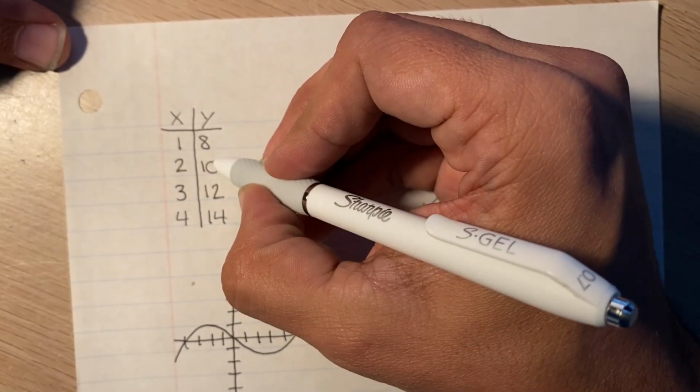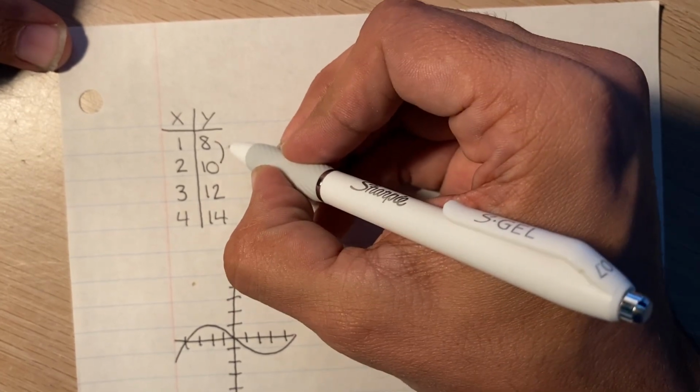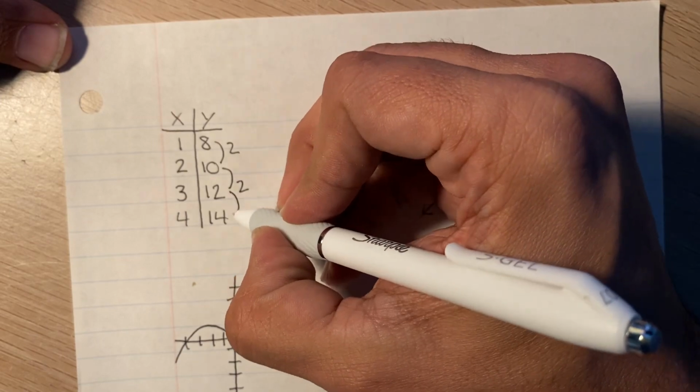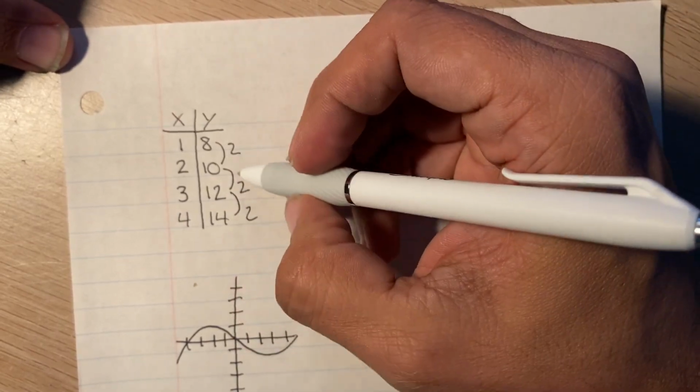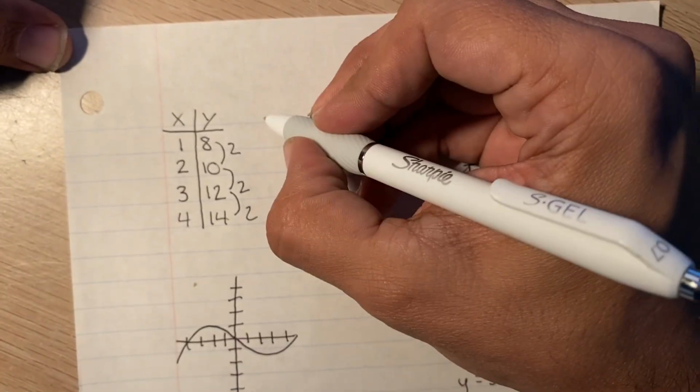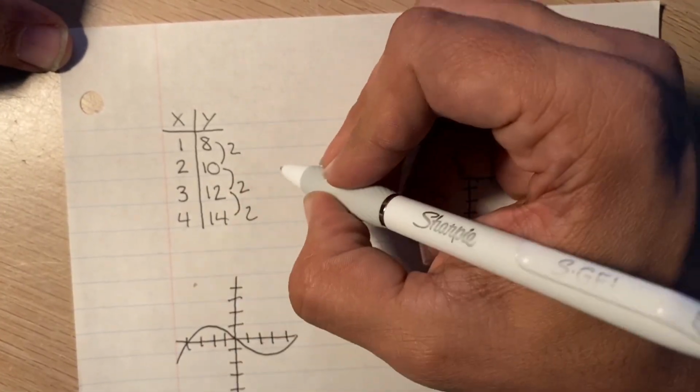So let's find the change in y. The change in y is 2, 2, 2. So the change in y keeps on being 2 over and over again. So I know that the numerator for the slope should be 2 every single time.